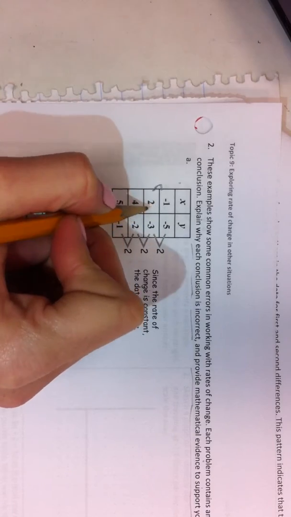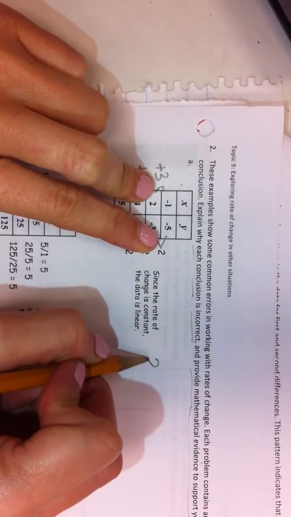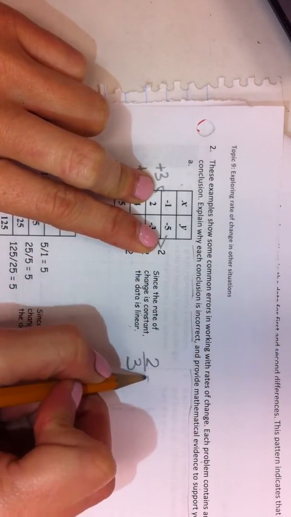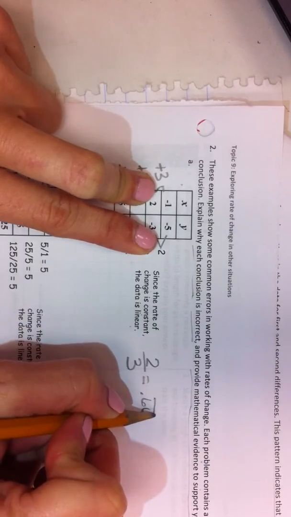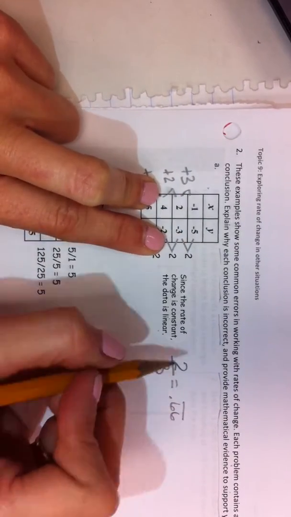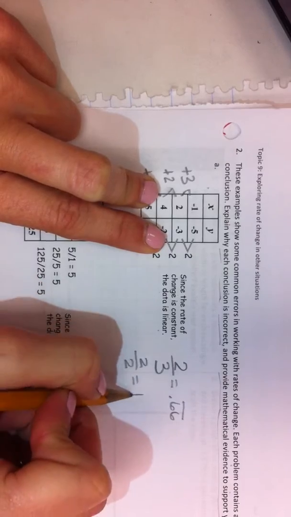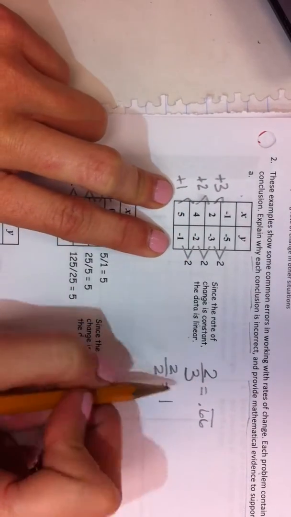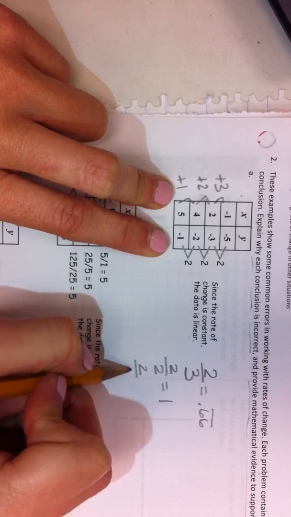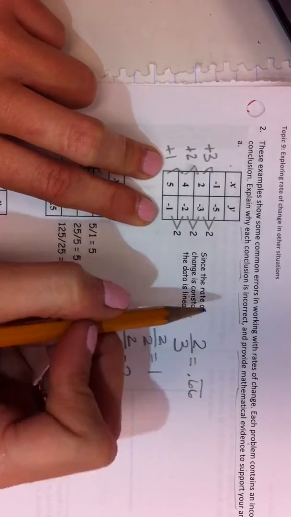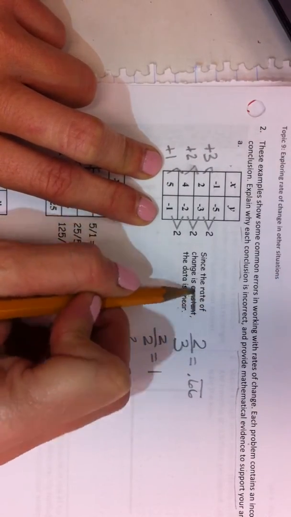To go from -1 to 2, you have to add 3. To go from 2 to 4, you have to add 2. And to go from 4 to 5, you have to add 1. So the rate of change for this one is 2 divided by 3, which is 0.66 repeating. The rate of change for this one is 2 divided by 2, which is 1. And the rate of change for this one is 2 divided by 1, which is 2. So the rate of change is actually not constant, and so it's not linear.